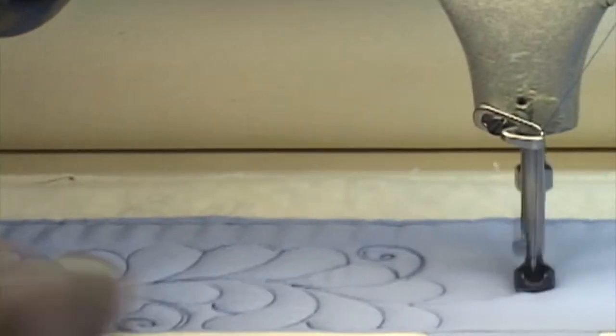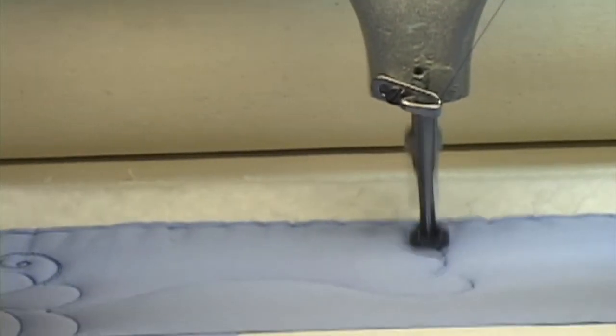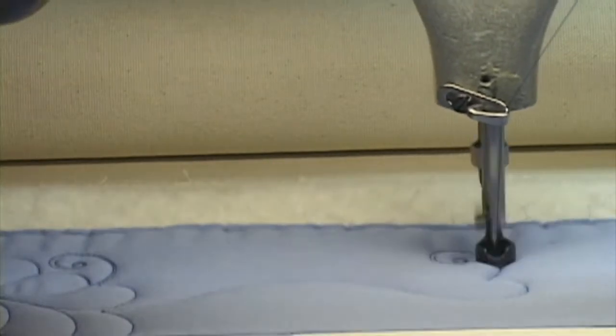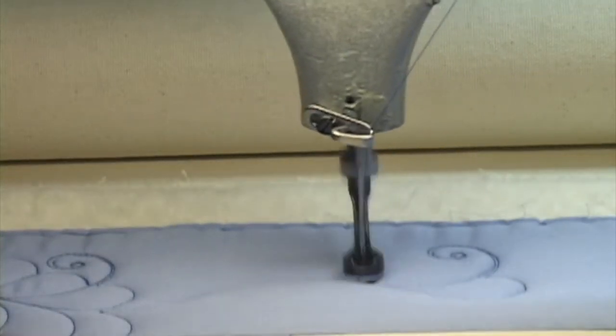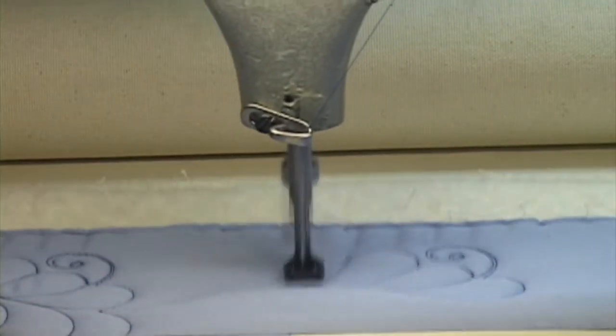I'm also using a very high contrast thread so that you can see the stitching well. Now normally when I do stitching like this, I've got my needle, I'm threading it and I'm stitching in my thread tail.